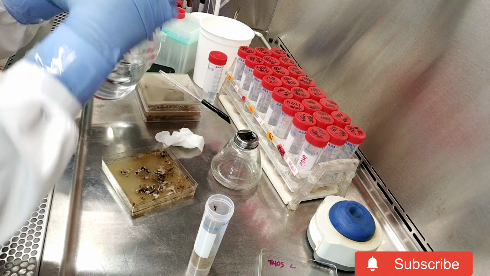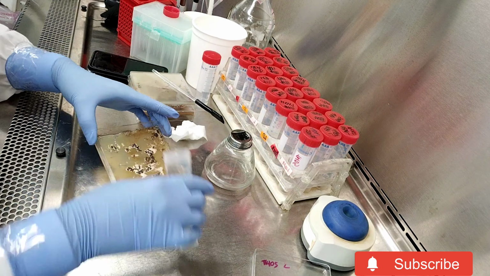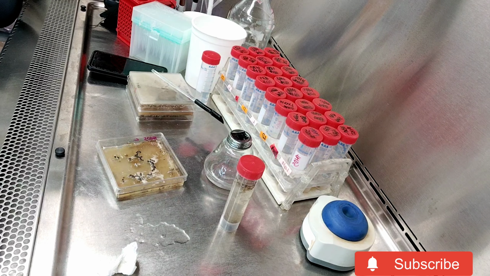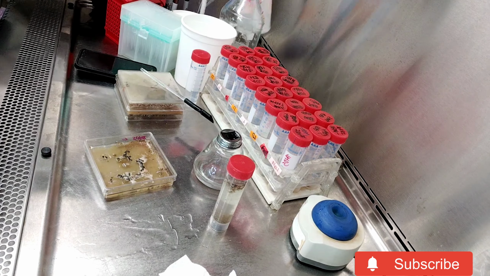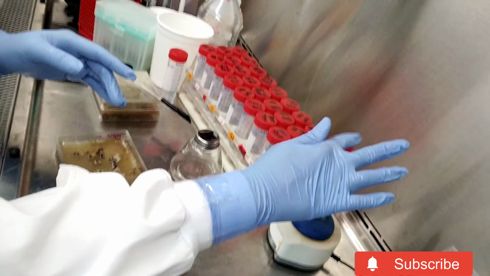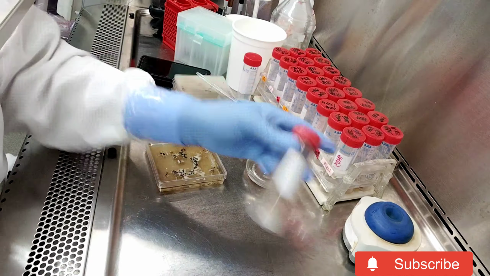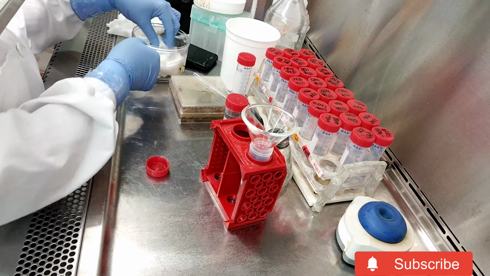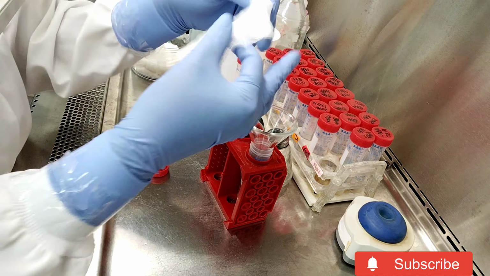Once I'm done, I pour that off into a tube, add some more water, top it up. Then I filter that spore suspension using sterile cheesecloth, and the filtrate, whatever comes out of it, now becomes the spore suspension that I'll use to count the number of spores and to see which light conditions and which nutrient source increase sporulation.